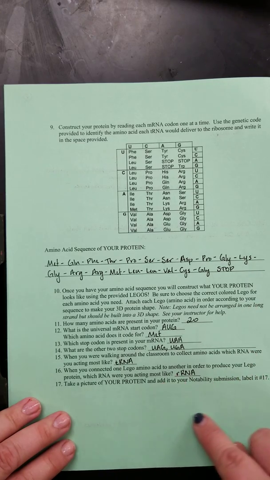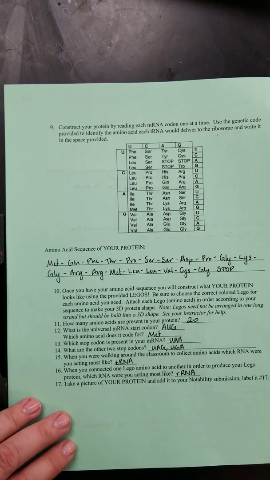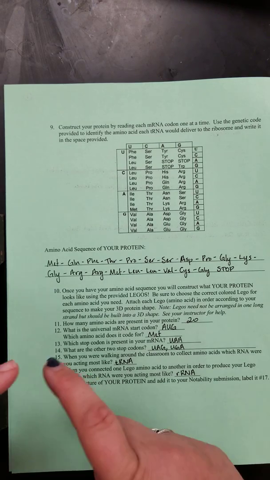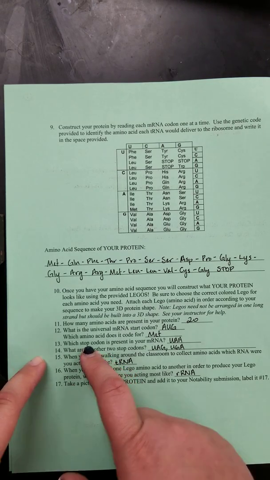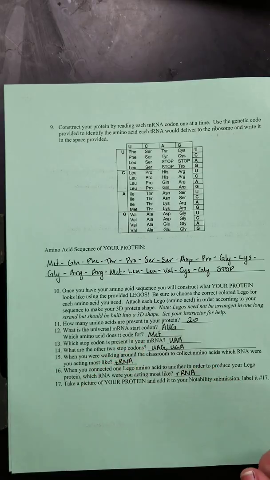So this is going to be the last thing that I ask you to take a picture of here with all of your models together. So on Notability, you're going to show me your DNA model that we did in the first lab, the mRNA model that we did in our transcription lab, and now today you're going to have your Lego protein along with it.